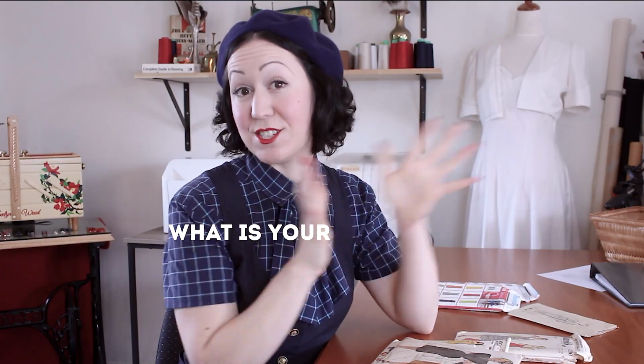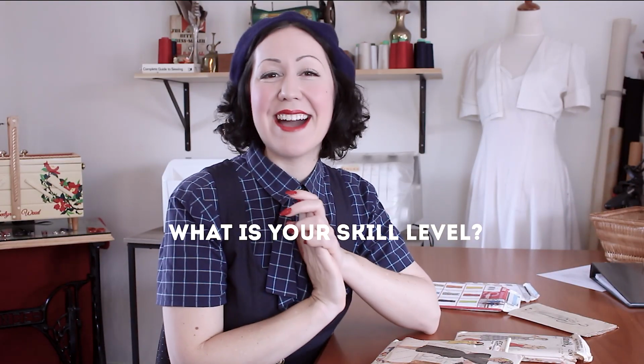Okay, first thing you need to look at and consider is your skill level. So are you a very beginner and you're just looking at making the one standard stock size as it is straight out of the packet? So you're just picking your closest standard size. I definitely recommend that for very beginners. If it's your first few garments, that's all you want to be doing. So your skill level will determine this.